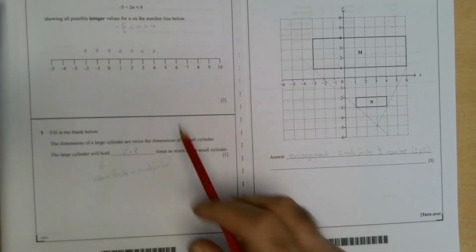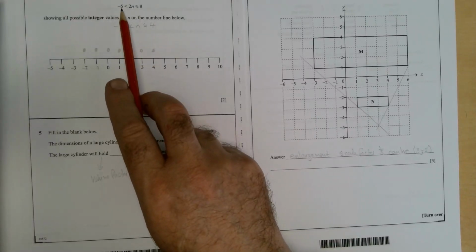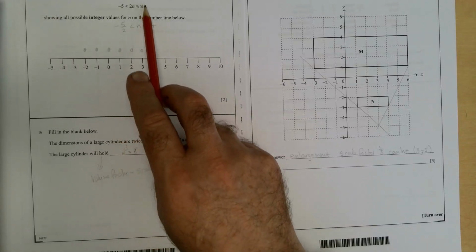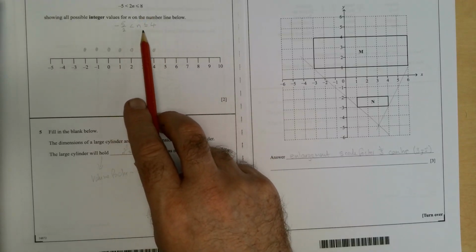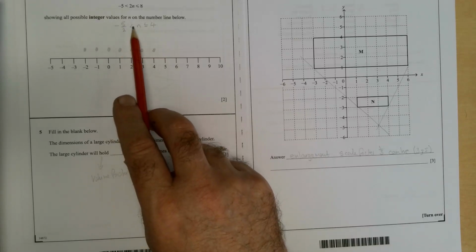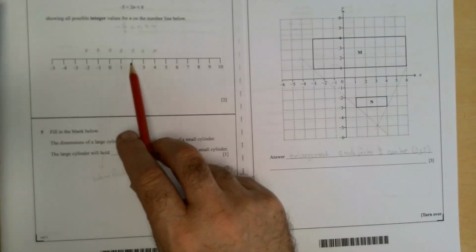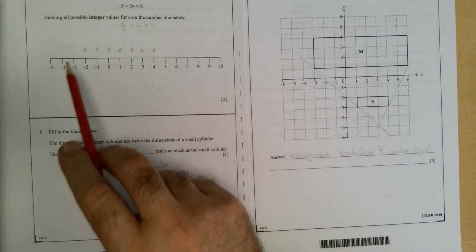Okay, so divide everything by a half, and we get minus 2.5 is less than n is less than 4. So we want all the whole numbers between minus 2.5 and 4. So we've got 4, we can include 4, 3, 2, 1, 0, minus 1 and minus 2.